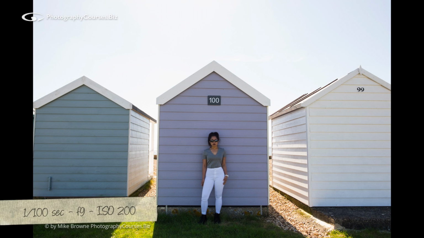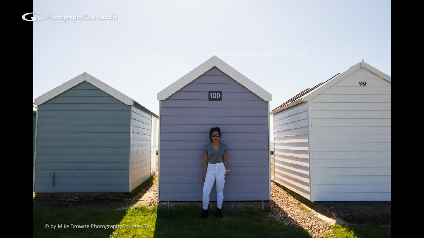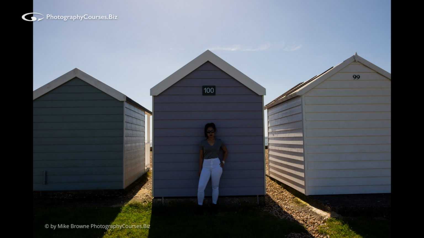Here we go. And as I think you can see as we flick between them, the spot's a little brighter, center weighted's a bit darker, and the evaluative is very dark. This is about finding out which works best for you and what you're doing.